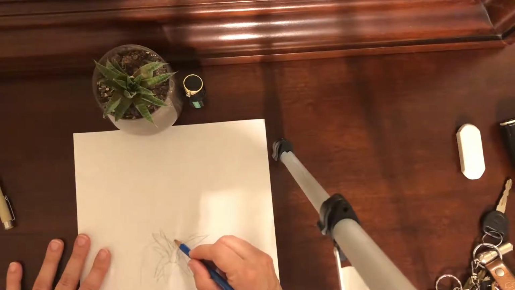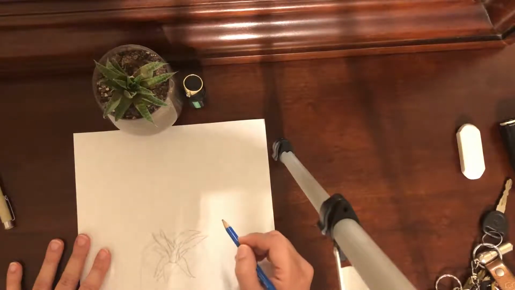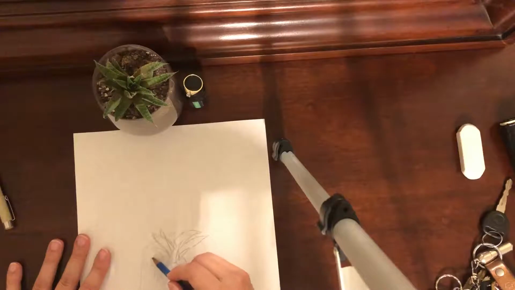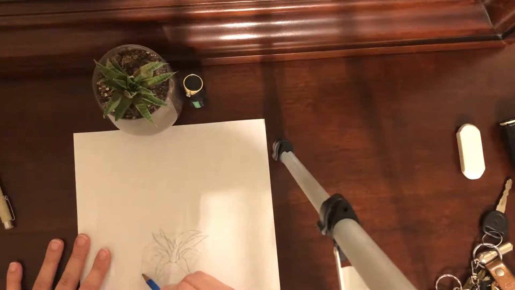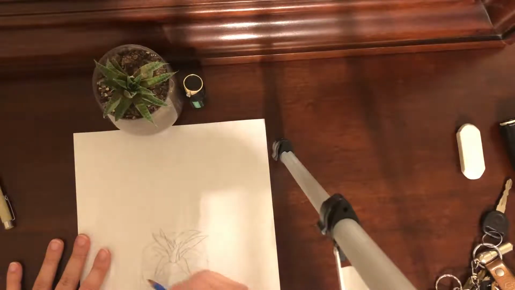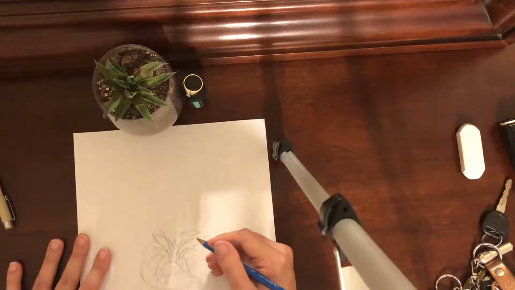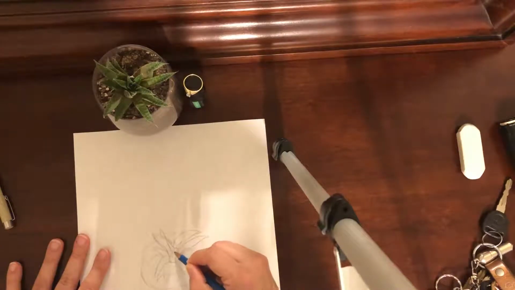Okay, as I'm finishing up my succulent, my little plant here, I'm gonna add in where the dirt is. And I'm gonna add some texture as well. Texture is another element of art. My succulent has little white dots on its leaves, so I'm just gonna draw in those dots.